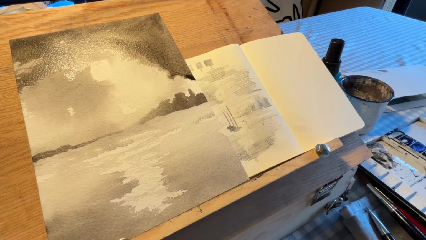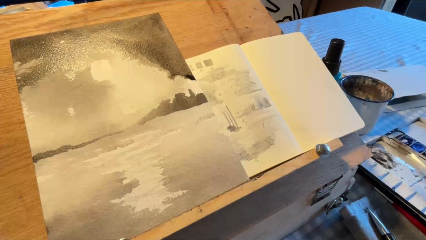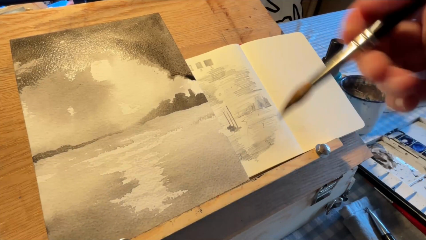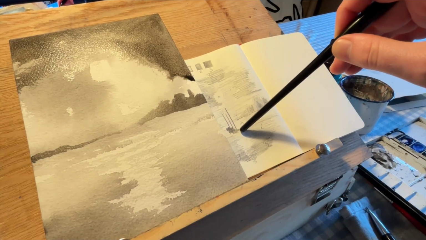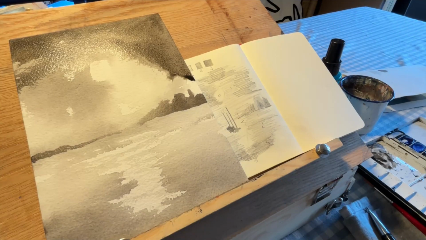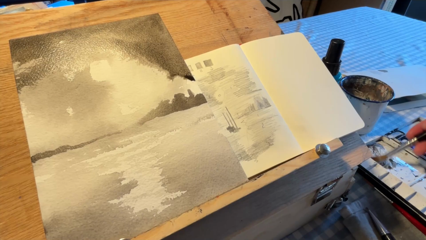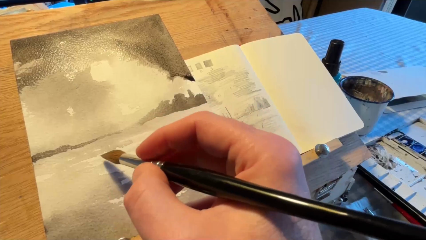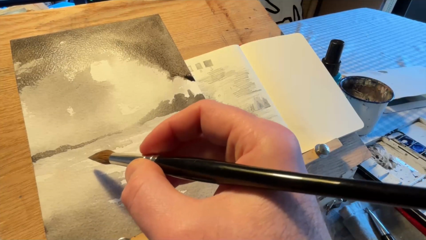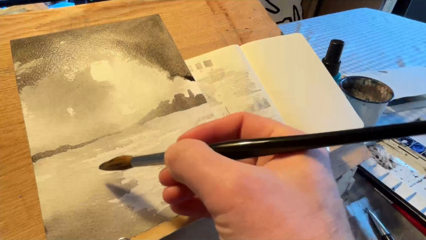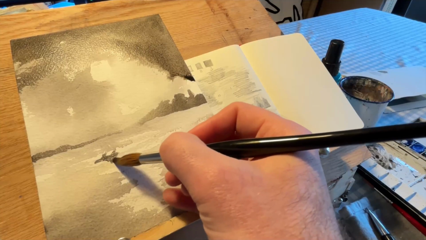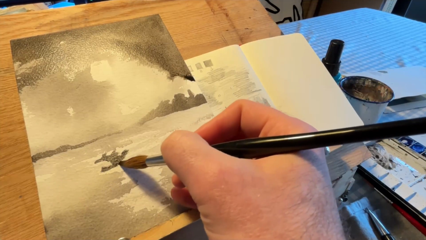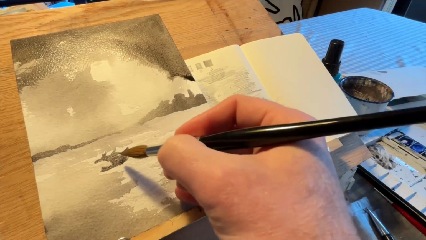Okay, now I think it's time for our boats. So the boats, if we remember our little value study, they are very dark, purposefully so. So we will use the highest value available to us to create a focal point of this painting. Again, I'll add these boats somewhere here. It doesn't look like boats at the minute, but they will in a second.